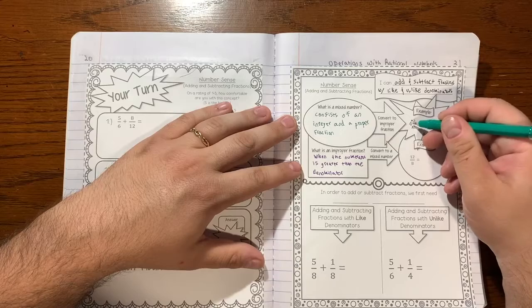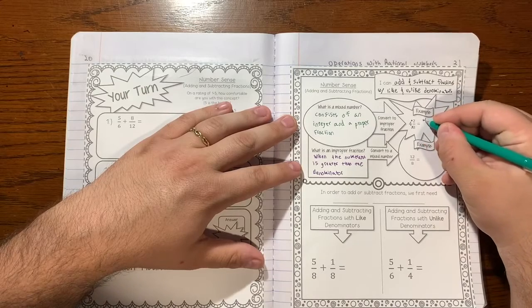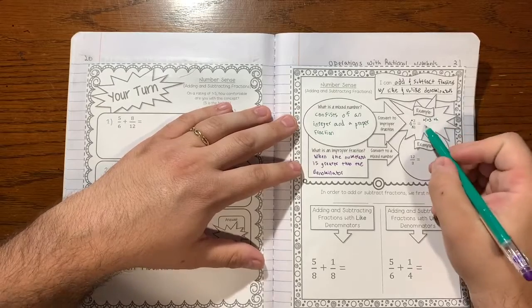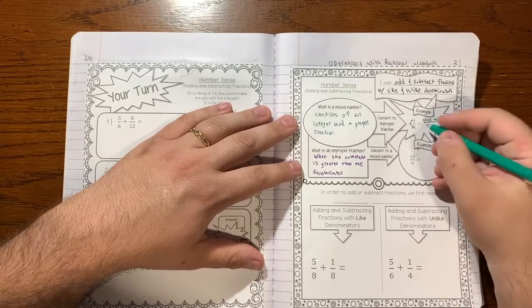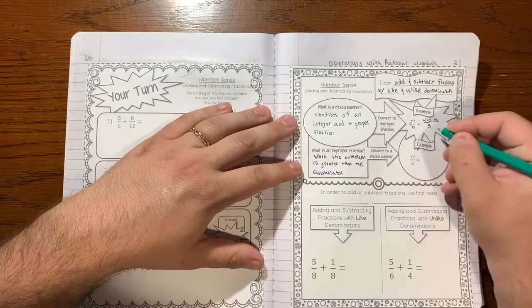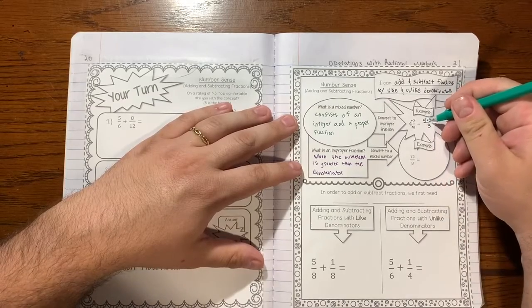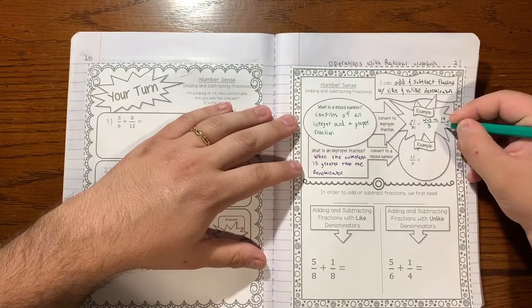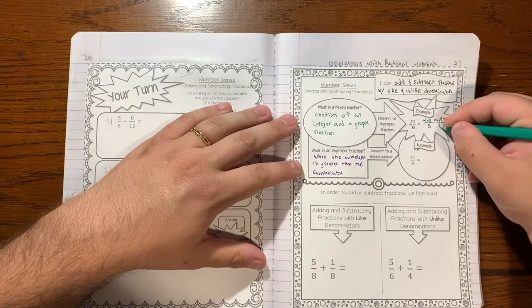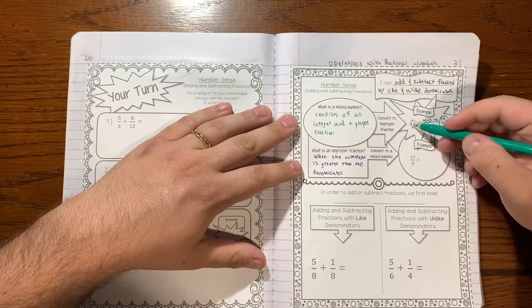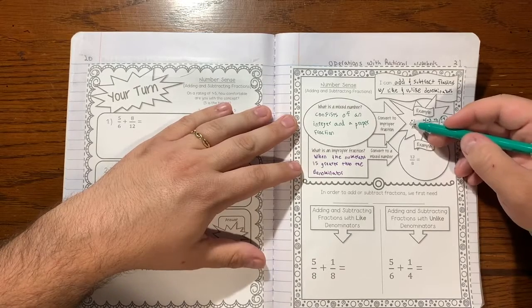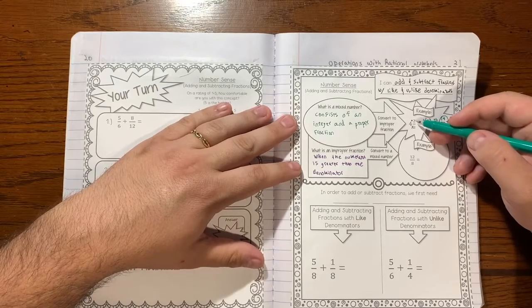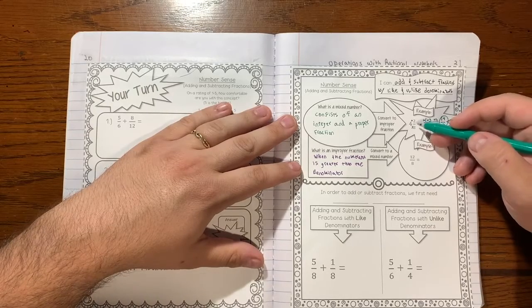So this becomes 4 times 3 plus 2, which is 4 times 3 is 12, plus 2 is 14. So 14 over 3. So you're multiplying the integer by the denominator and then adding it to the numerator. Okay, so that's really what you have to remember here.